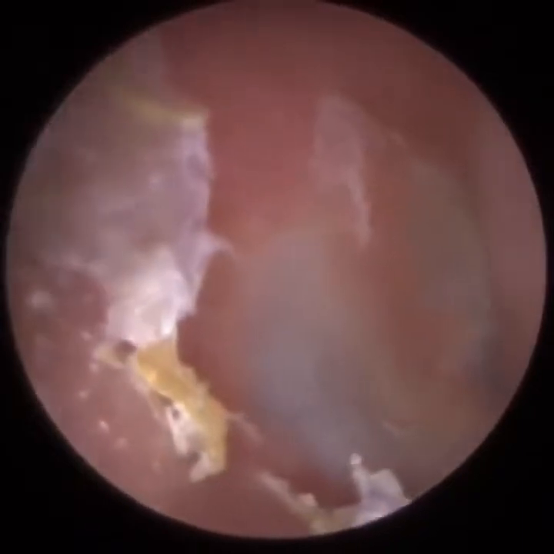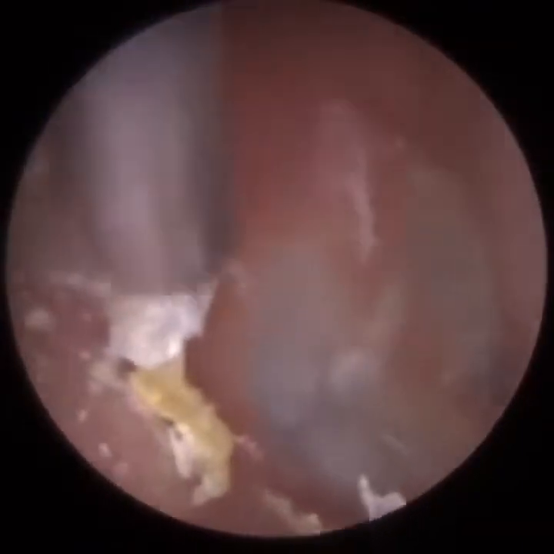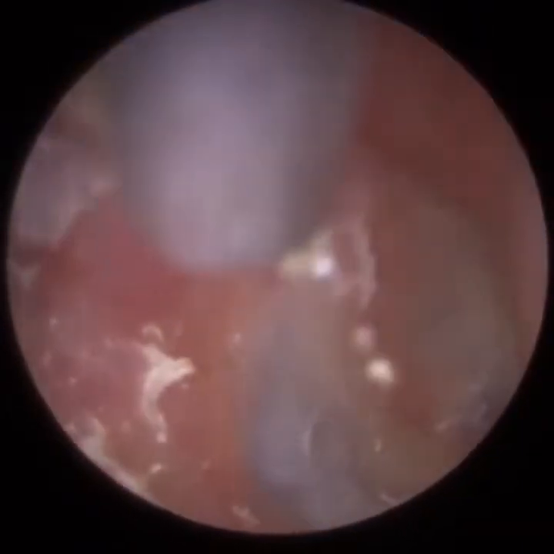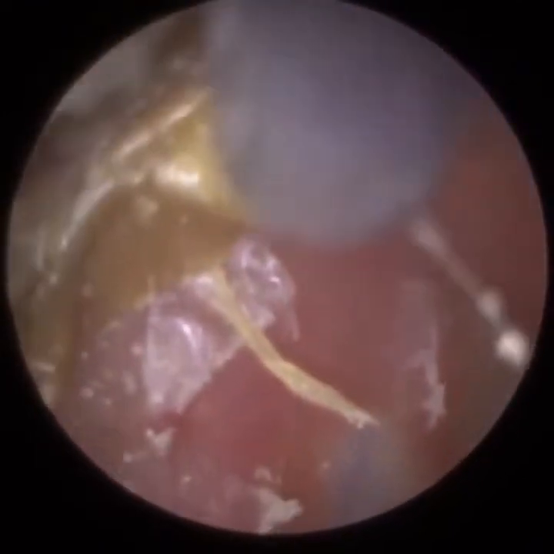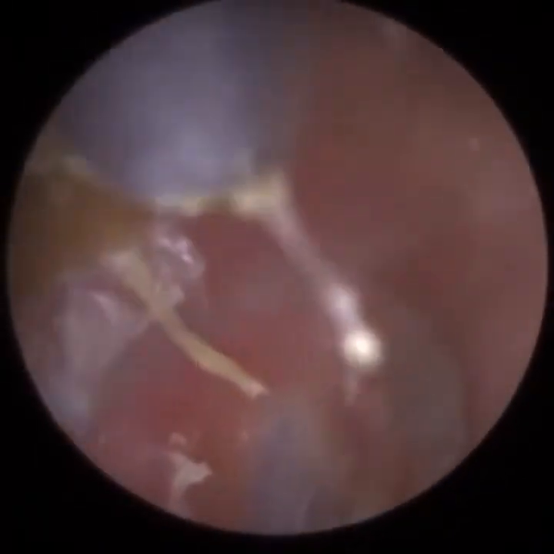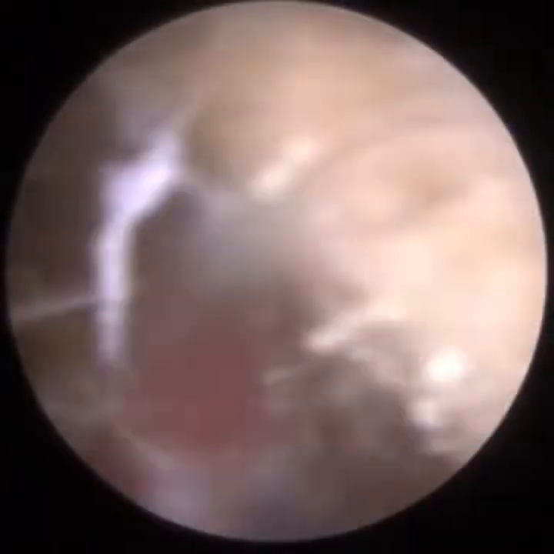There's the patient's eardrum that's intact. Just some residual dead skin on the posterior canal wall here, and also the roof of the ear canal. So I'm just using a fine end gauge just to remove that. It's just block the tube.